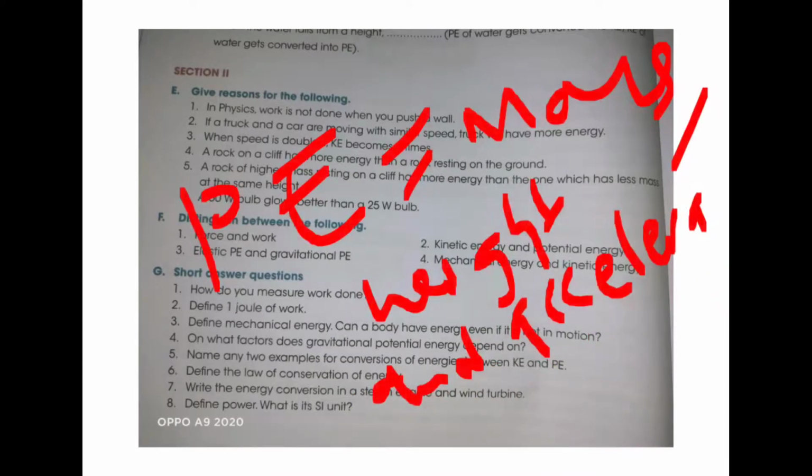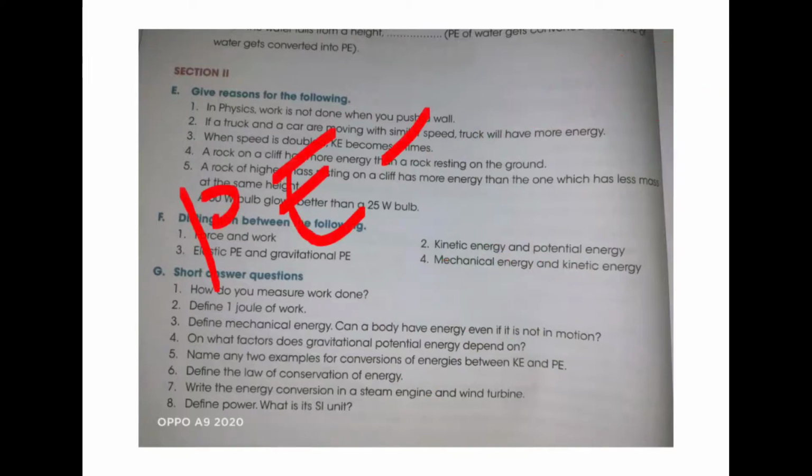Then you will say the rock on the cliff having more mass has more potential energy. Question number 5 we are doing actually: a rock of higher mass resting on a cliff has more energy than one which has less mass at the same height. So the answer will be: potential energy of heavy mass is more than that of a body on the same height having less mass.